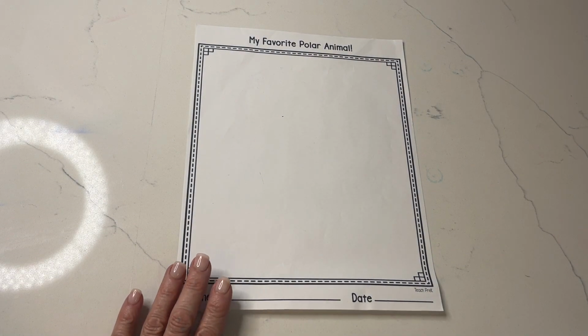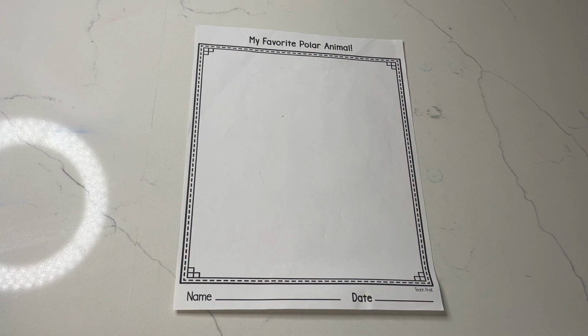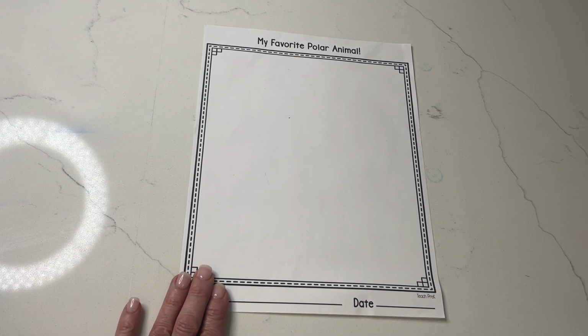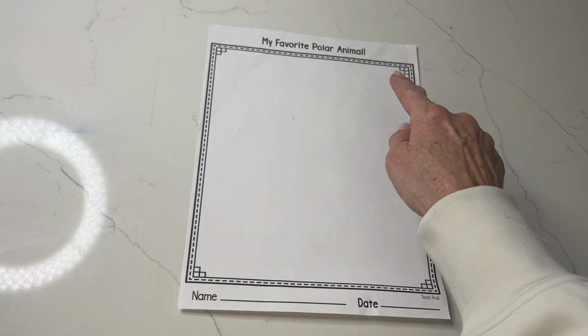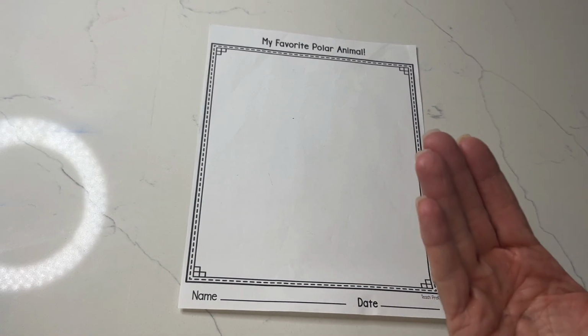So every Friday in my class, we do a journal page, and it is our end of the year literacy portfolio. So I'm never scrambling to find a collection of things to put together at the end of the year because we work on it year round. This says my favorite polar animal. This is included in my lesson plan.